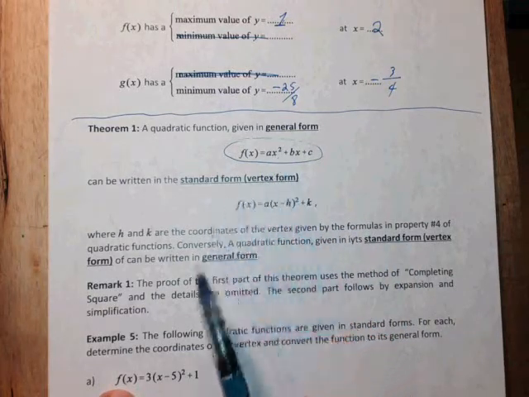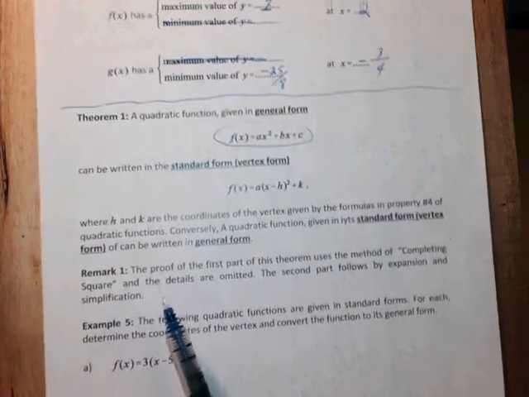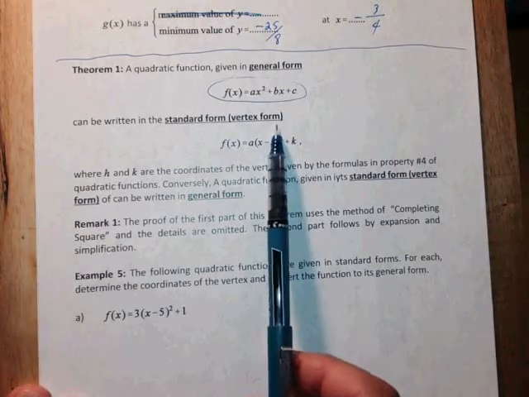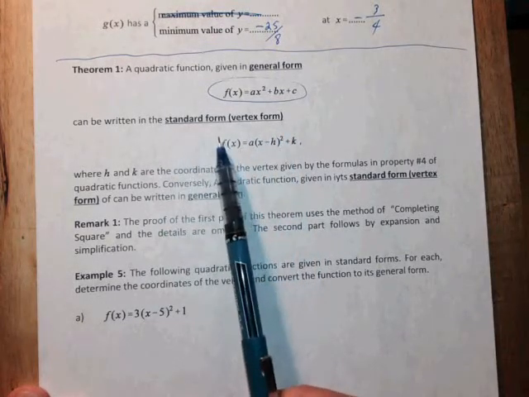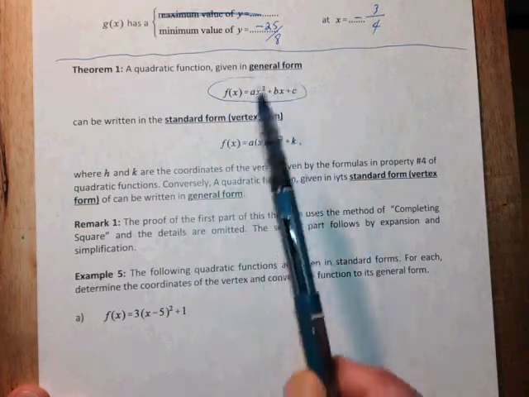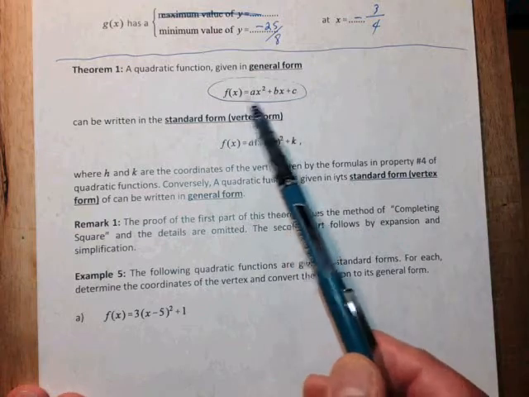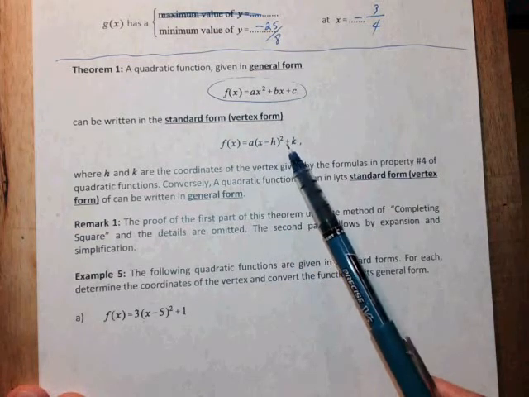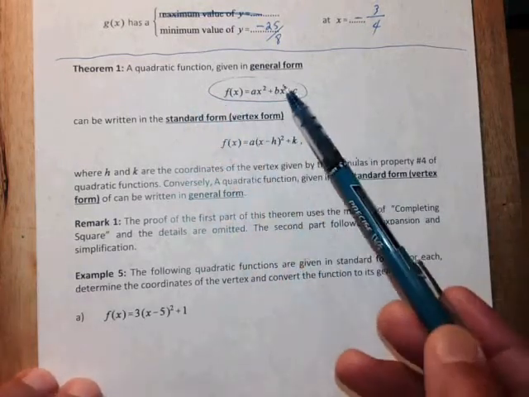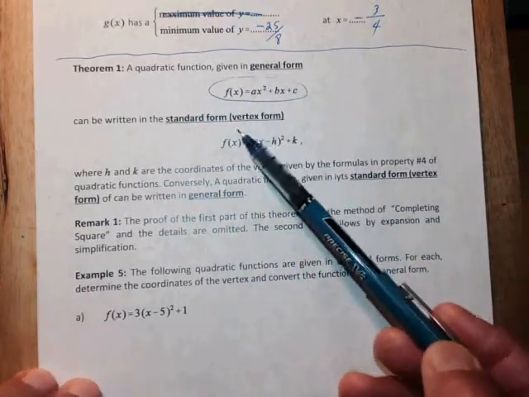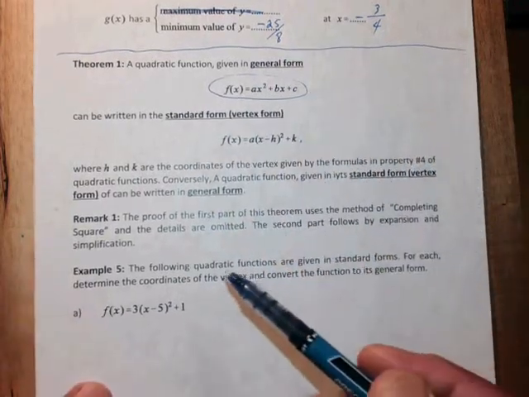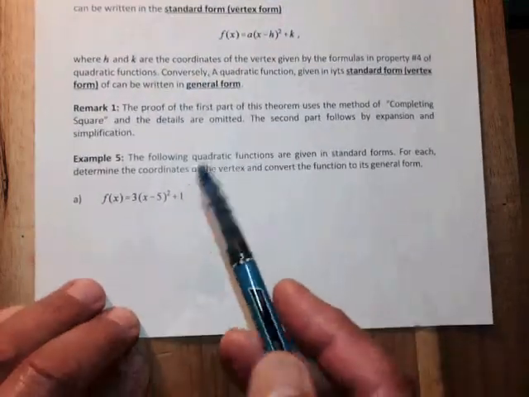In this remark, I said that we are not going to prove this theorem. There is no point in proving it. The only thing we're going to do is to see how we can do this kind of transformation. How do I go from this form to this form, and how do I go from this form to this form? That's what we're going to learn. The proof of the theorem, we really don't need it. That's the bottom line.